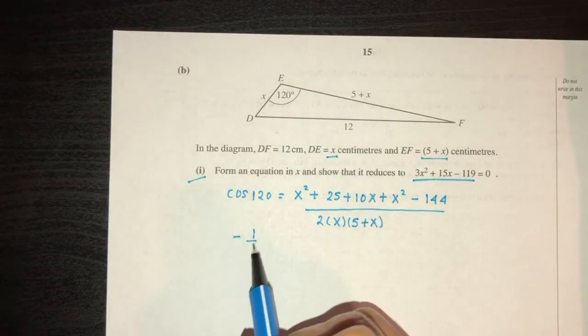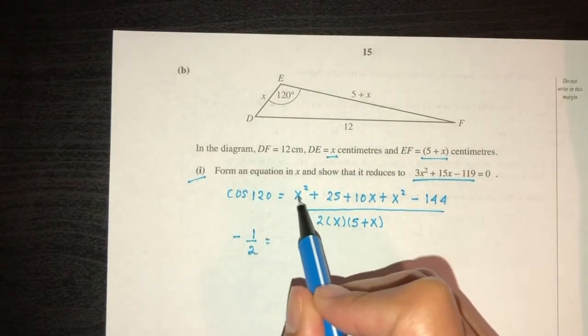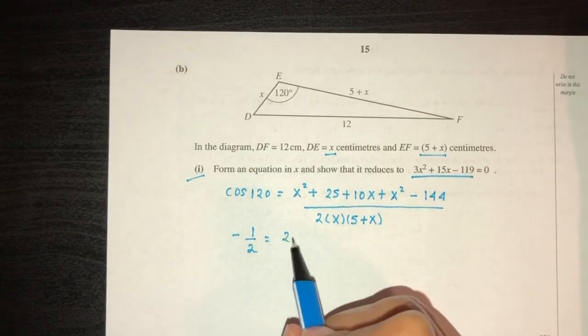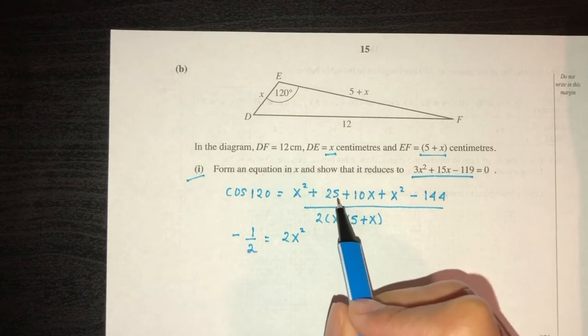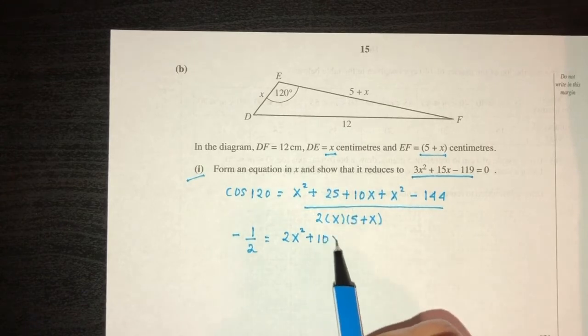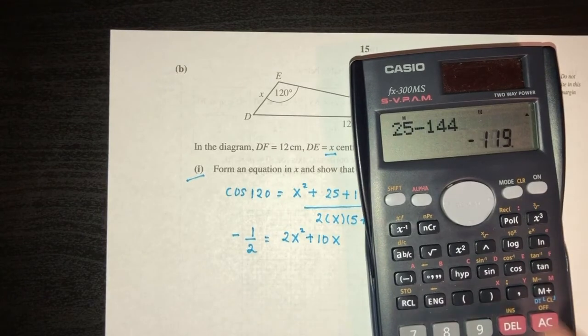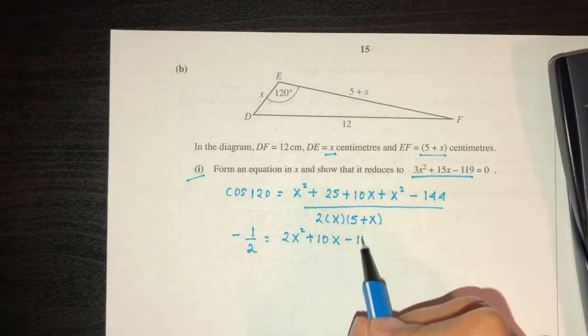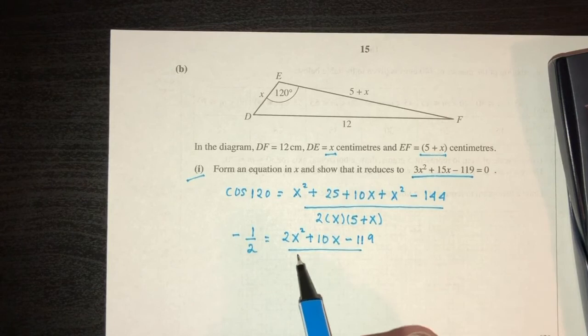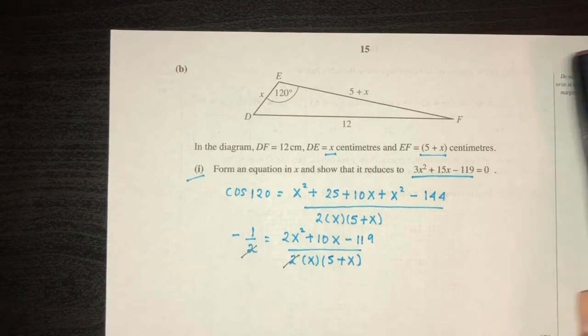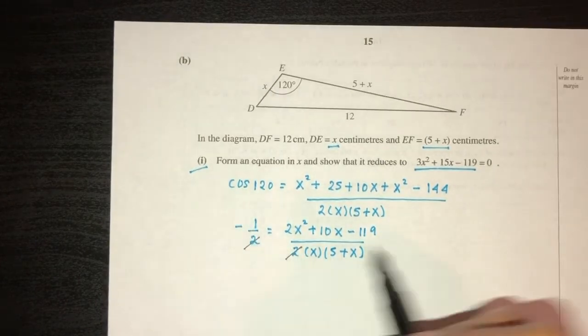So minus half is equal to, simplify, this plus this will be 2x squared plus 10x, and this minus this, 25 minus 144, that should be minus 119, over 2 times x times 5 plus x. Now here we have 2, they cancel out.